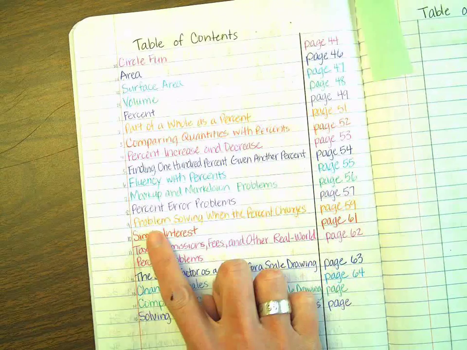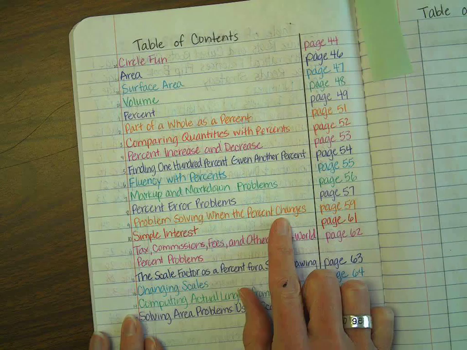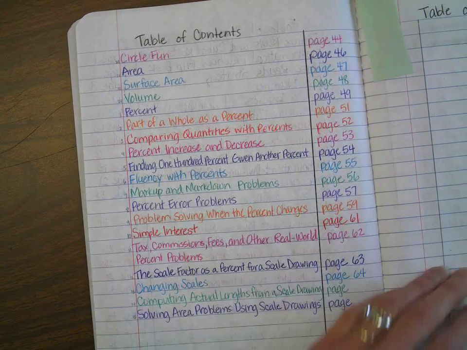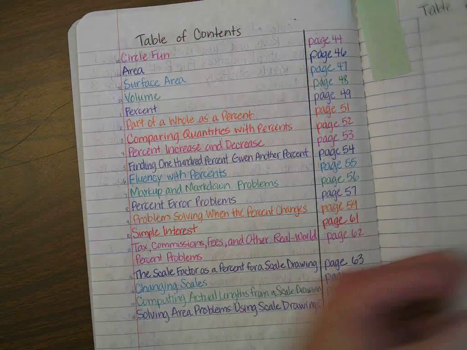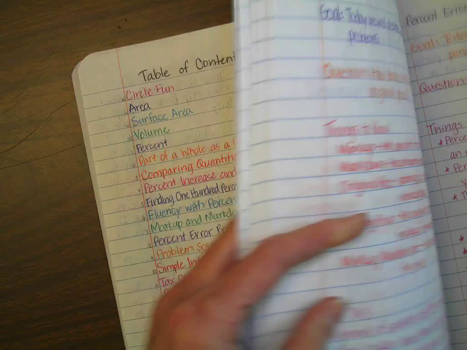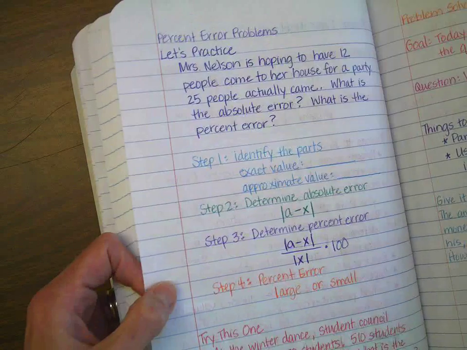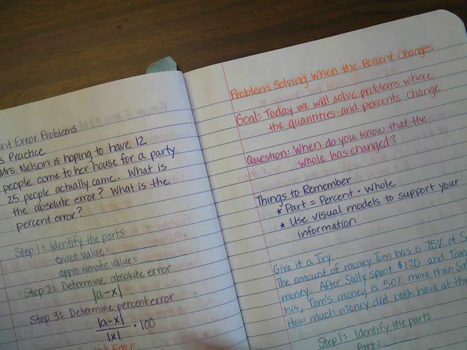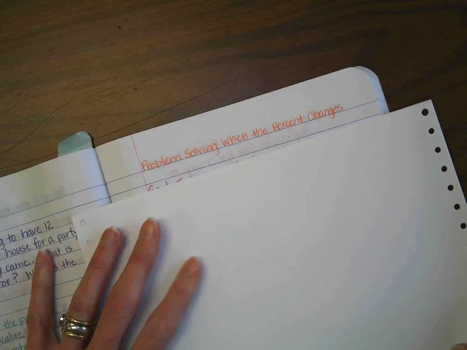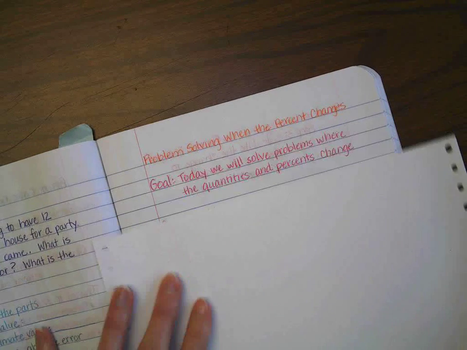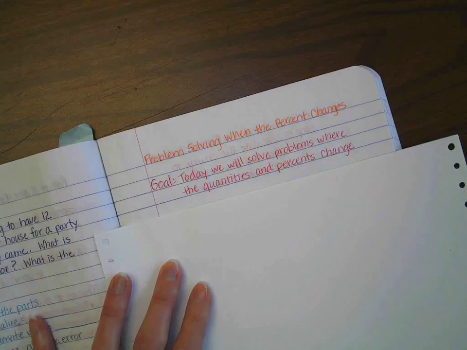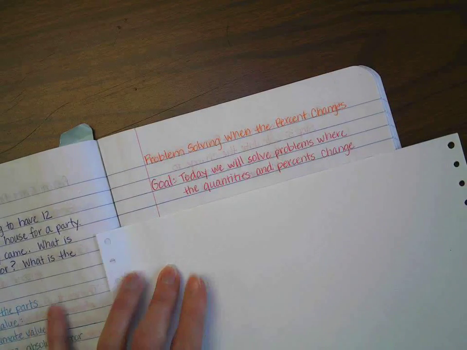And that video is called Problem Solving When the Percent Changes on page 59 of my comp book. Okay, here we go. Problem solving when the percent changes. So the goal for today, we will solve problems where the quantities and percents change.